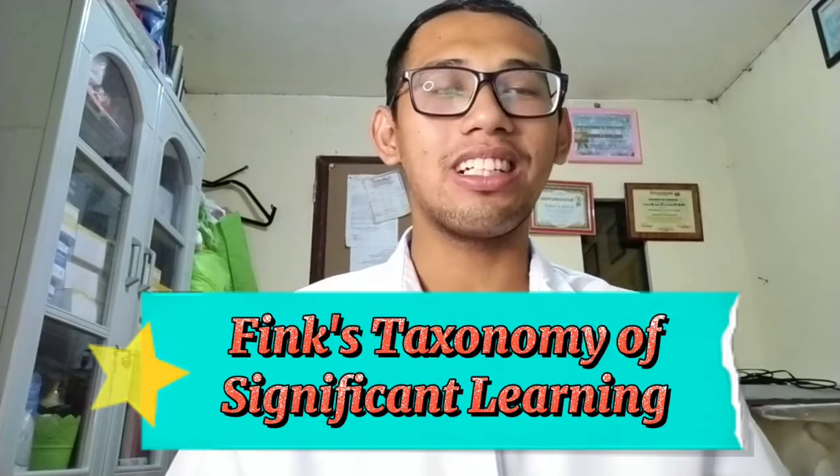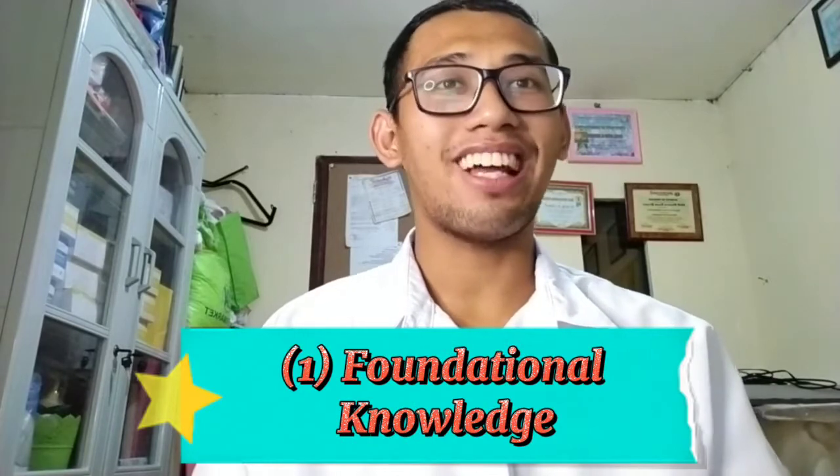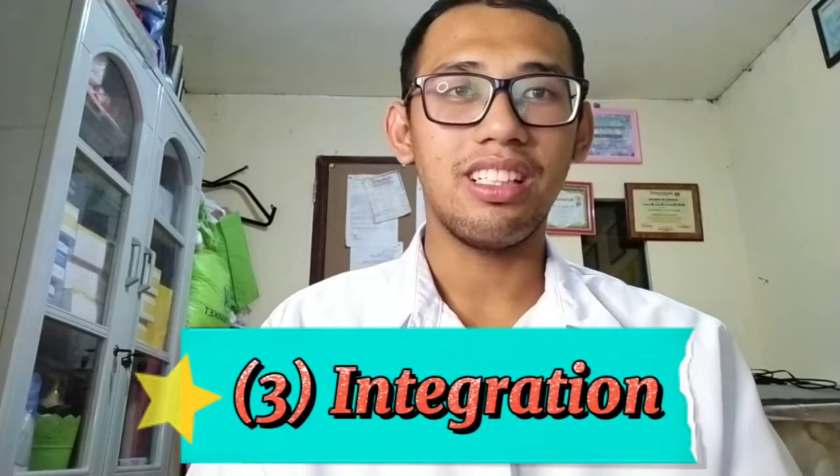We also have the Fink's taxonomy of significant learning, which is composed of 6 components. First one is the foundational knowledge, which is about understanding and remembering information or ideas. Number 2 is the application. It includes skills, critical, creative, and practical thinking, and also managing projects. Number 3 is integration. It is about connecting ideas, people, and realms of life.